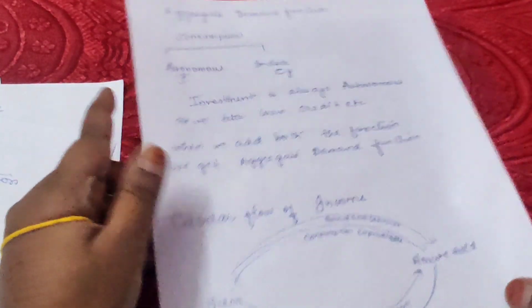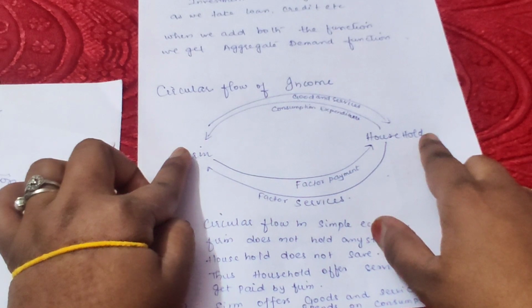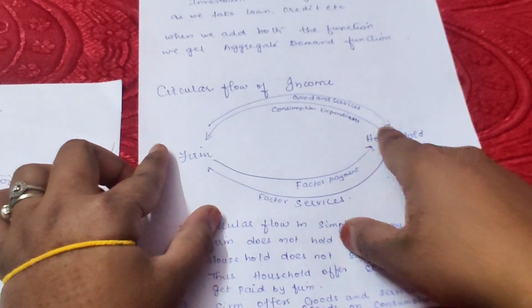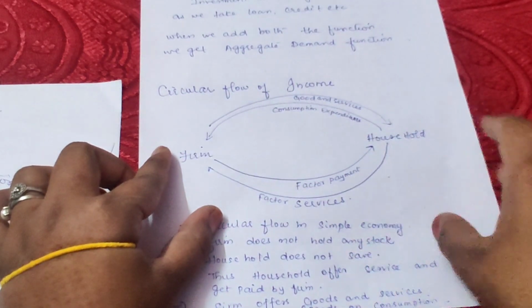And lastly, we have here circular flow of income. Very, very important. Firm we have, household we have. Household will give factor services. Firm will give factor payment. Household will purchase, spend on goods and services. Firm will offer goods and services.